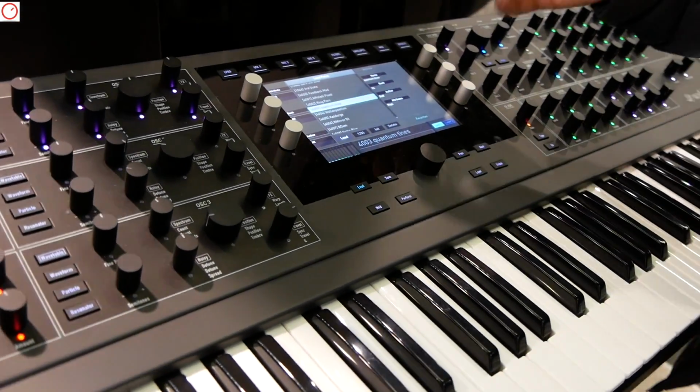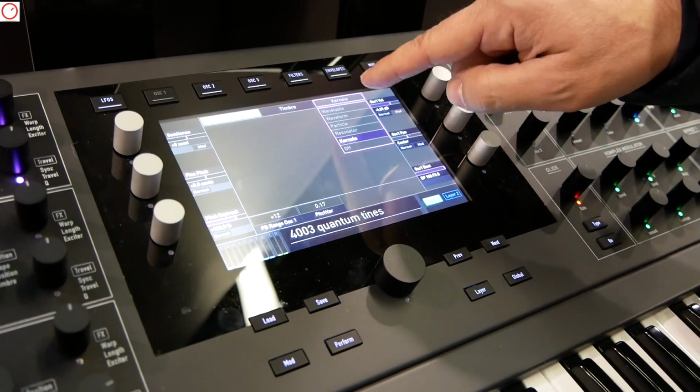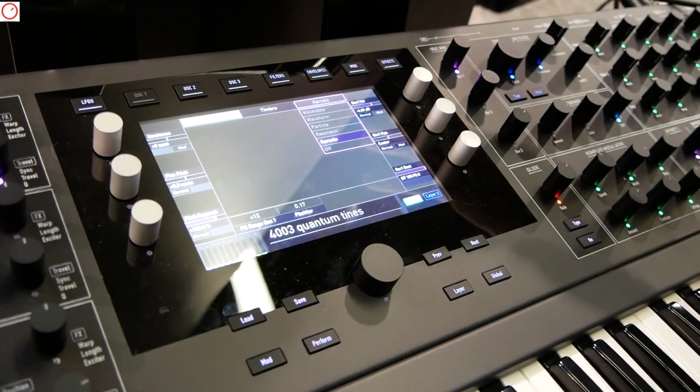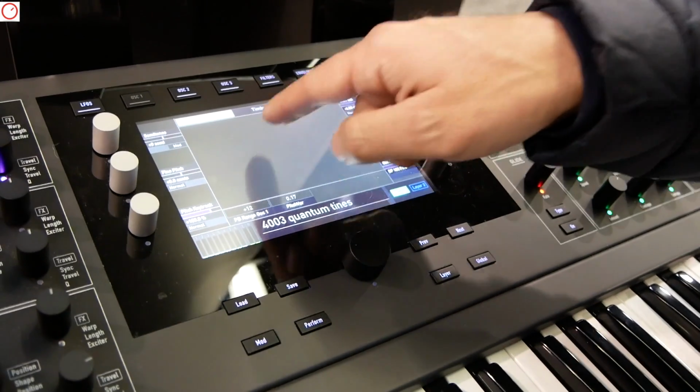And the idea is to have a new oscillator mode. So we have the wavetable, waveform, particle, resonator. There are the 4 classic Quantum modes, and then we have something we call kernels.